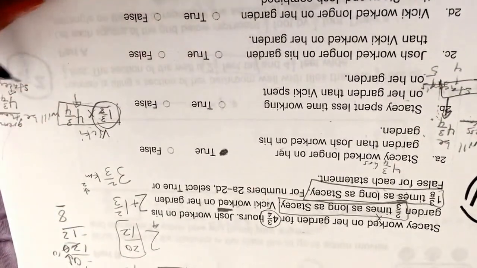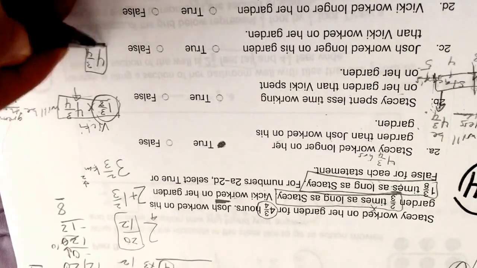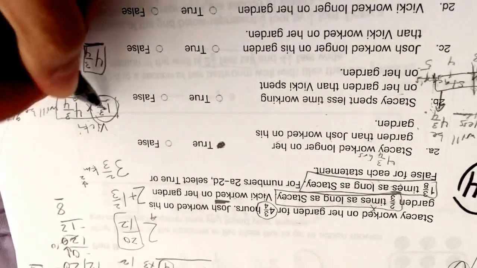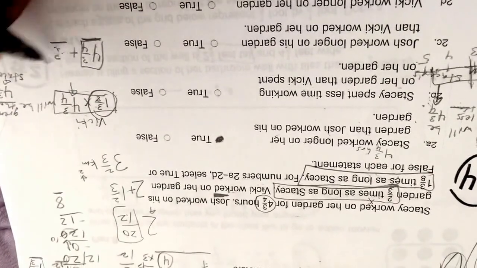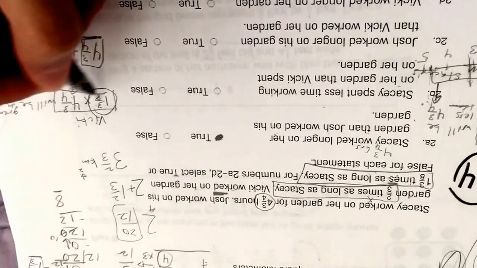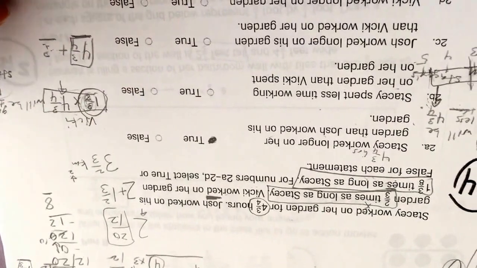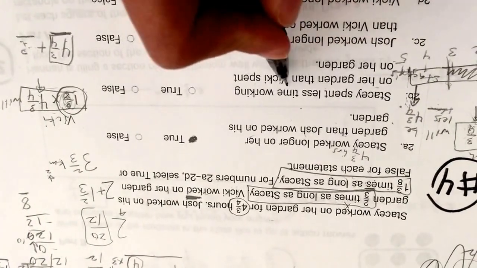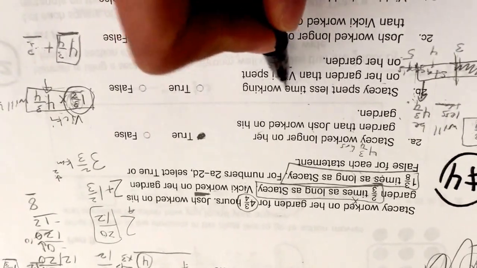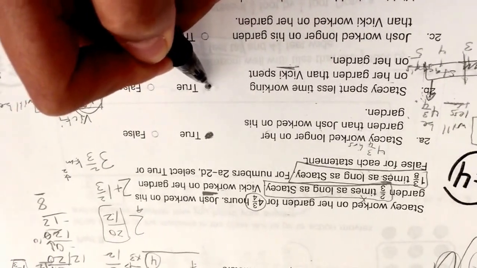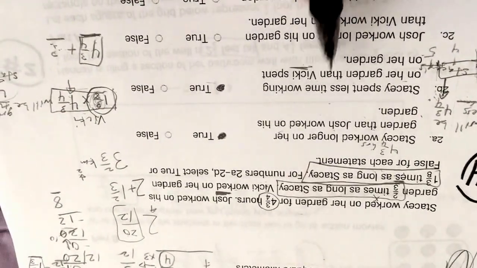So, if Stacy spent 4 3/4, Vicky spent that one whole amount plus an extra amount. She spent 3/8 more. So you're adding. Hers is getting bigger. It's 4 3/4, whatever Stacy worked, plus even more because you're repeating it one and then some. So here, Stacy spent less time working on her garden than Vicky spent on her garden. True, because Vicky spent more time. Vicky will be greater than Stacy, so Stacy will be less than Vicky. True.